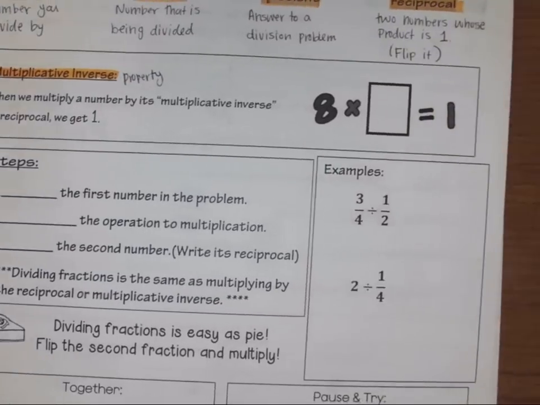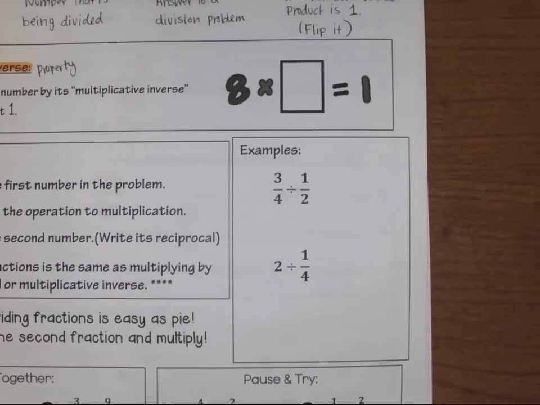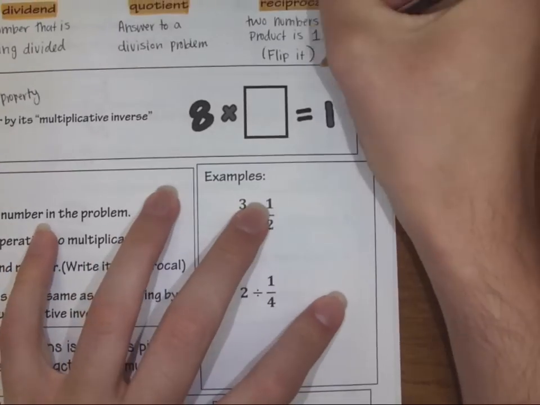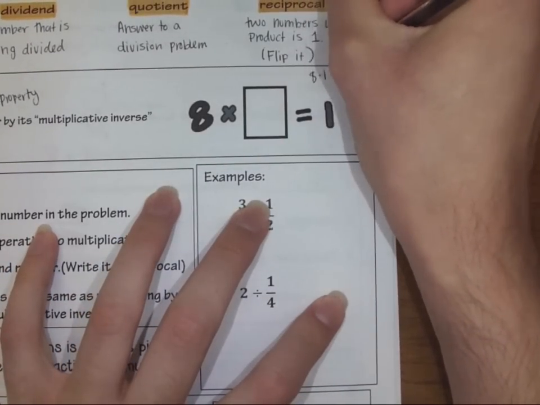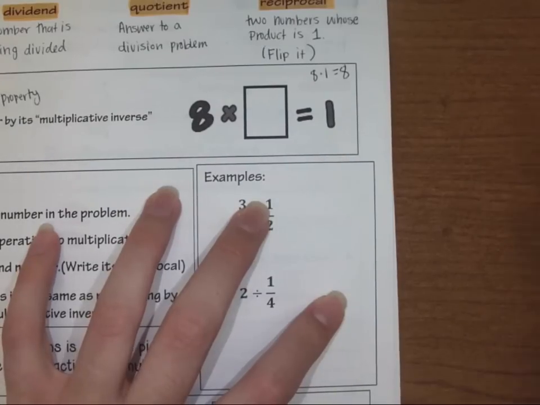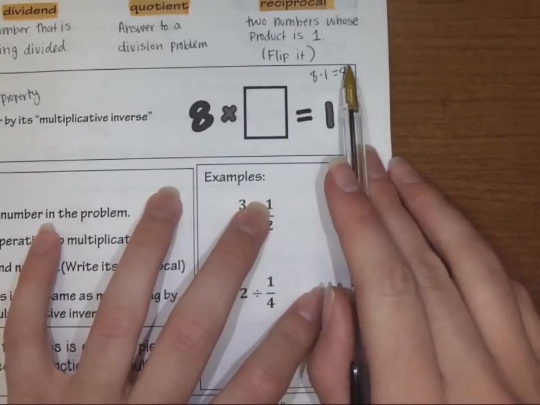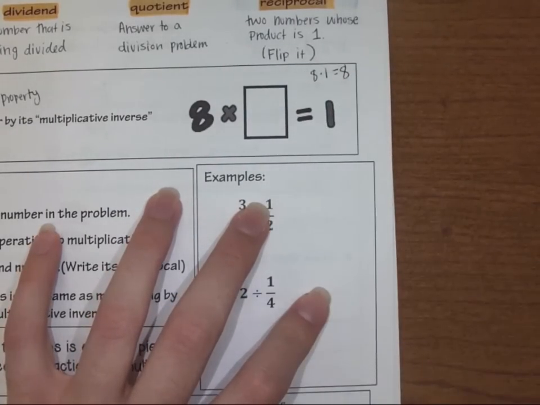So what that means, looking over here, we have 8 times some number. We don't know what that number is just yet. And it's going to give us a 1 as our product. So if we look back to what we talked about yesterday, we know that anything times 1 is itself, right? So if I did 8 times 1, I'm going to get out 8. But what could I multiply 8 by to get a 1 right here instead of an 8?